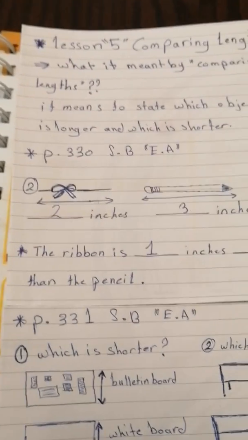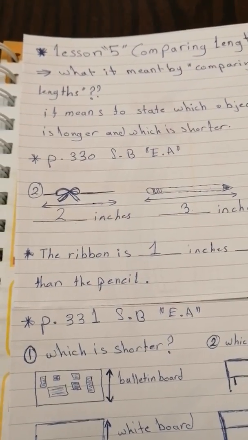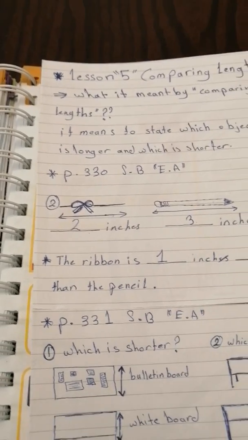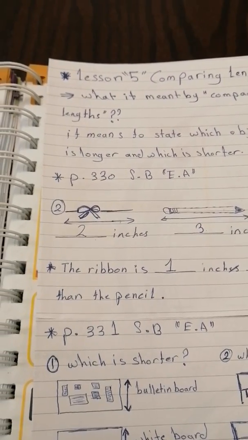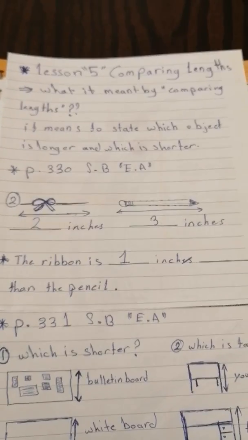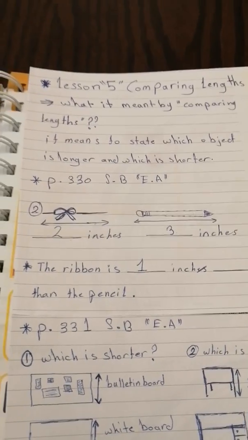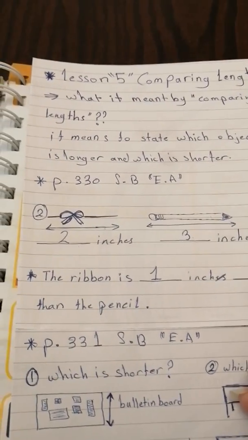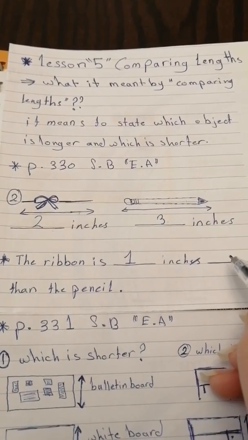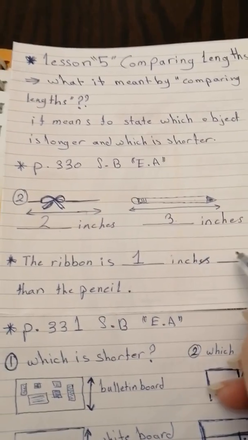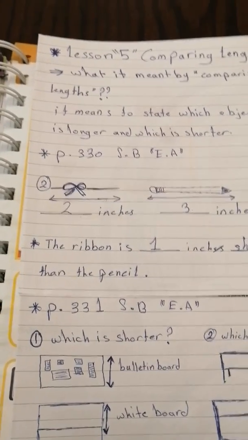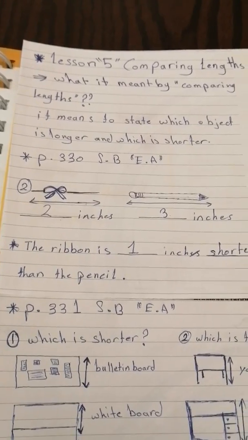The ribbon is 1 inch. Sorry, it should be 1 inch, so we have to omit the ES here. The ribbon is 1 inch, shorter or longer than a pencil? It's shorter than a pencil. So the ribbon is 1 inch shorter than the pencil. That's how we can complete the sentence.